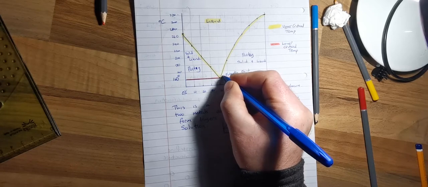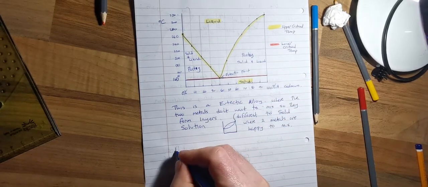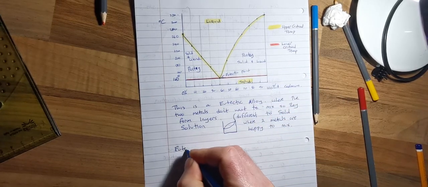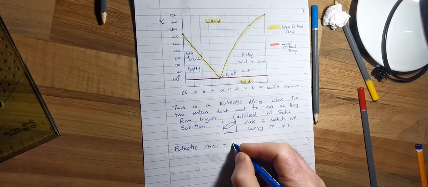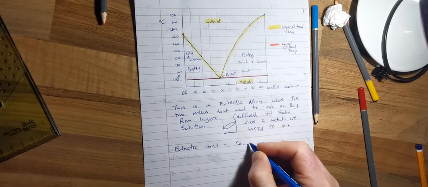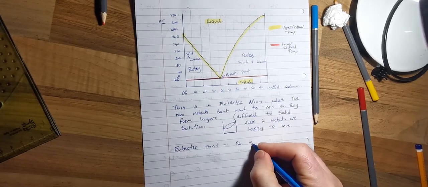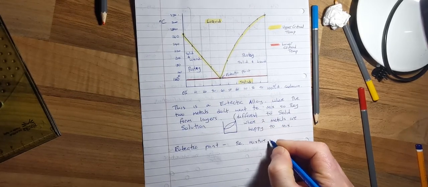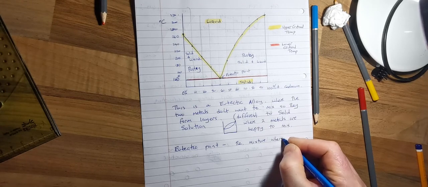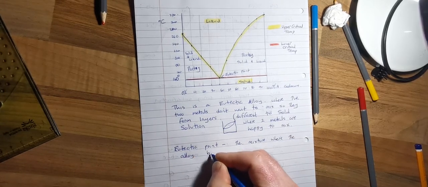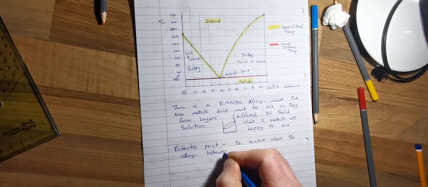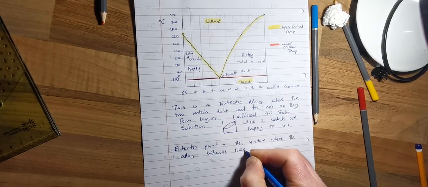So that's the eutectic point there, and I'm just going to say there that the eutectic point is the mixture where the alloy behaves like a metal, like a pure metal.